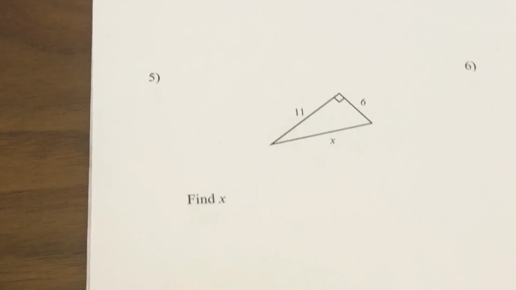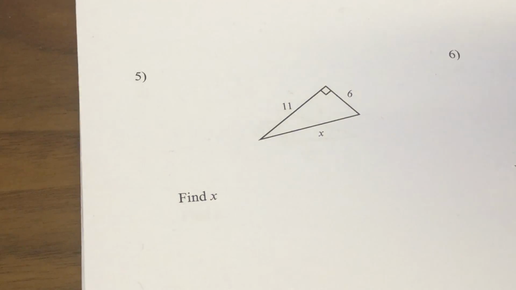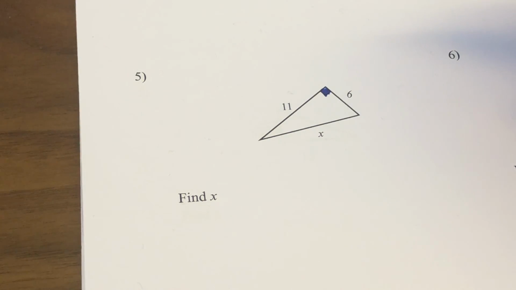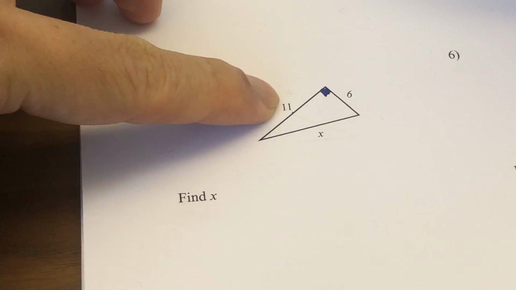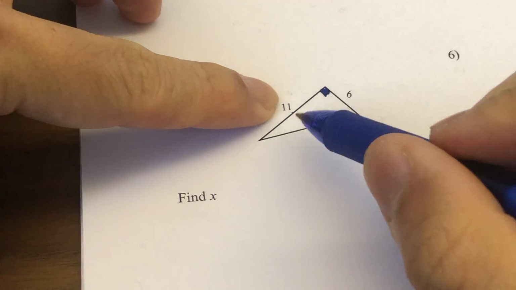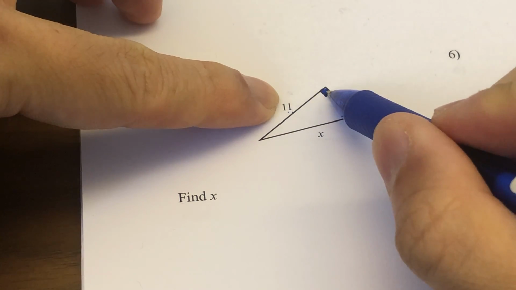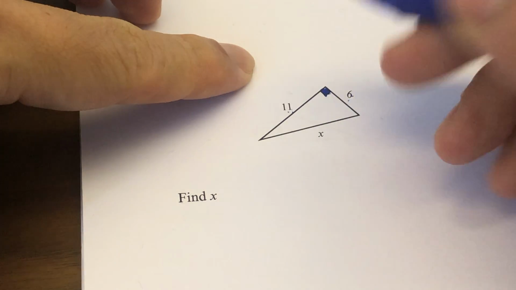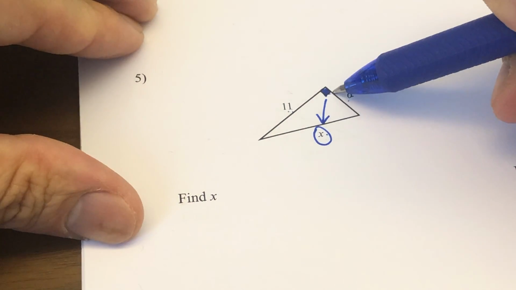What about this one? Number 5. So first of all, do you see the right angle? This one, right? Okay, so hypotenuse. 11? Is 11 the hypotenuse? No, because 11 and the right angle, they touch each other, just next to each other. What about 6? The same, 6 is next to the right angle. So x is the hypotenuse. x is opposite to the right angle.